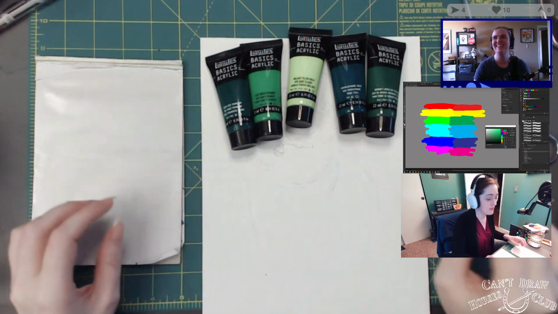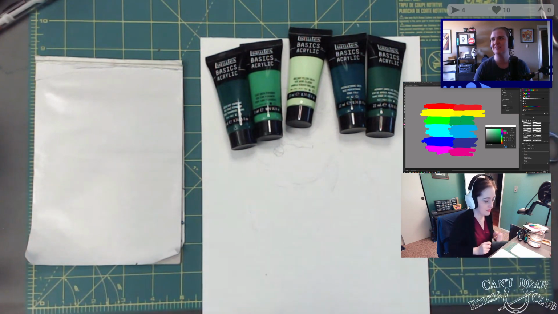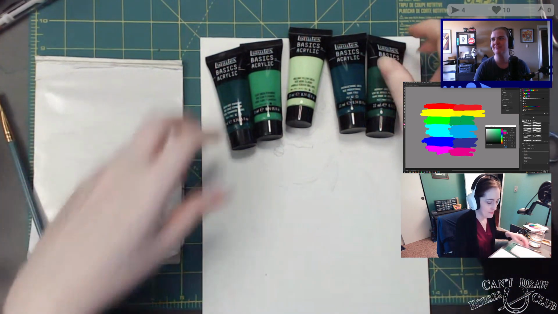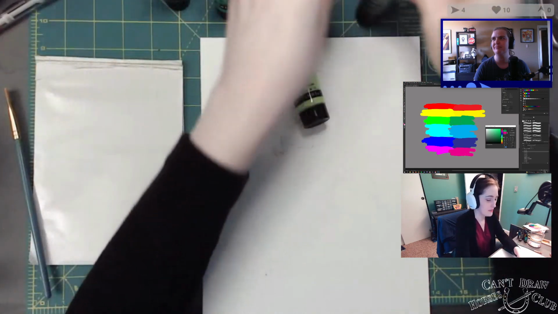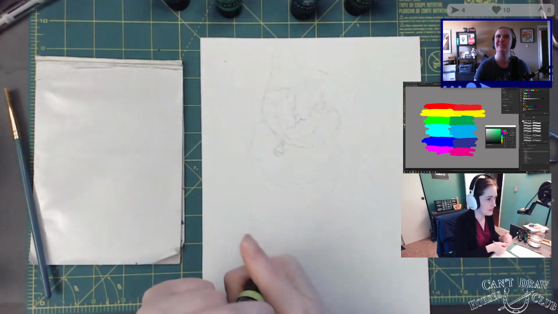I mean, the cat in real life is orange, but I don't have to paint this cat orange. I'm gonna start with green eyes and then see what happens. Maybe I'll make a blue cat or something weird.